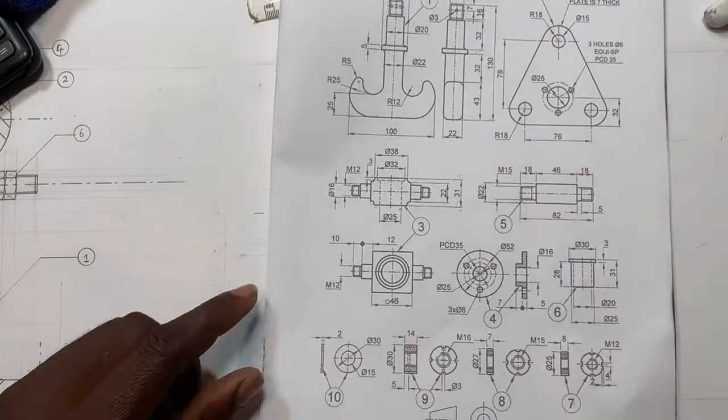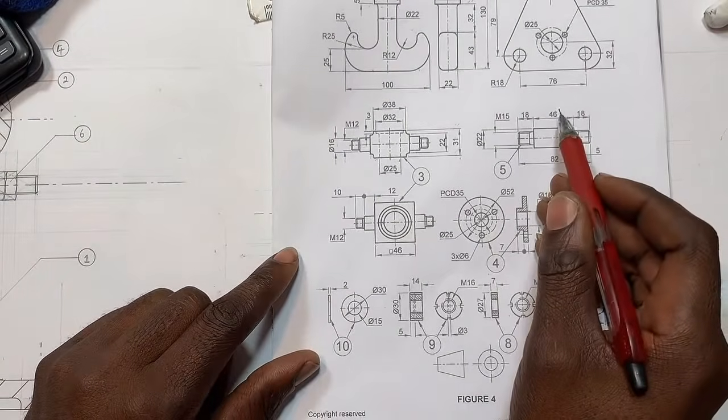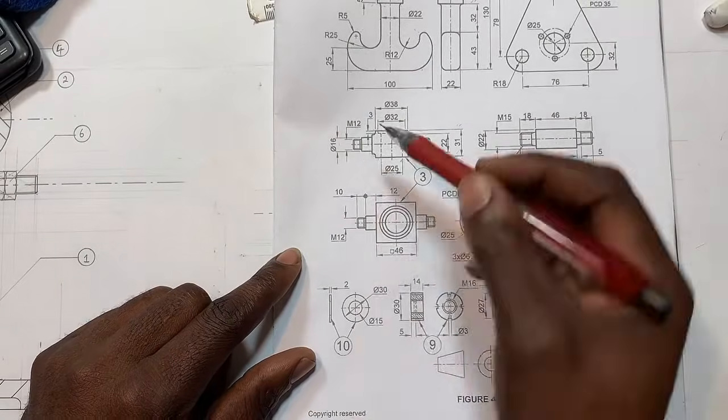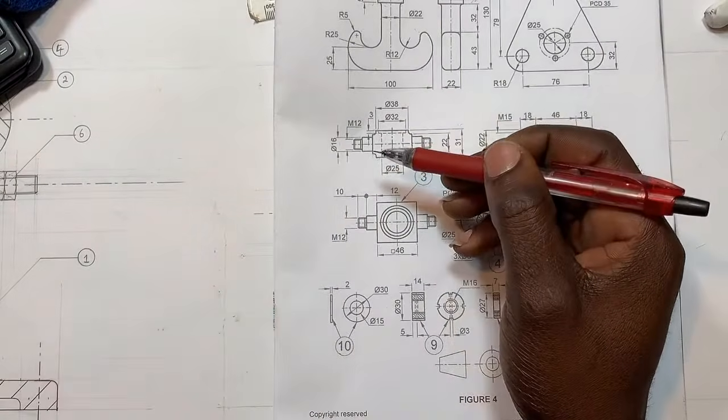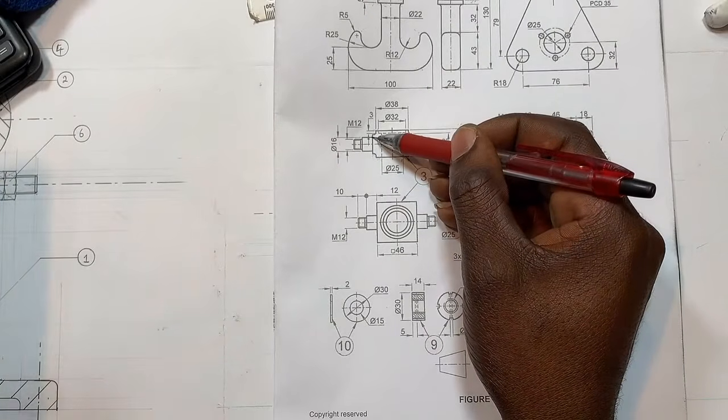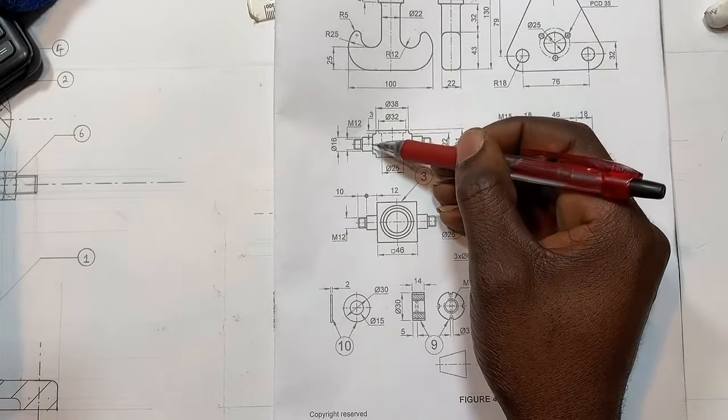So now let's come back and see. Okay, what is going to happen now? We already have this one. So from here till here, is it going to be solid? Because we've already drawn this one from here till here. Is it going to be solid or what?